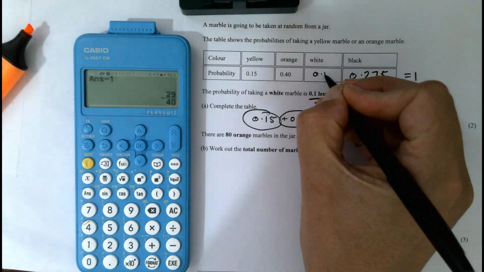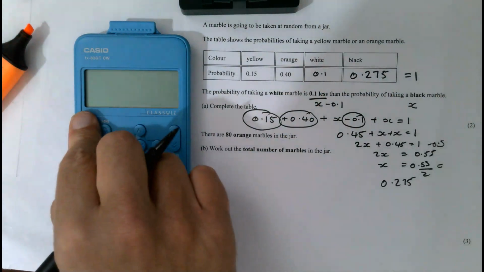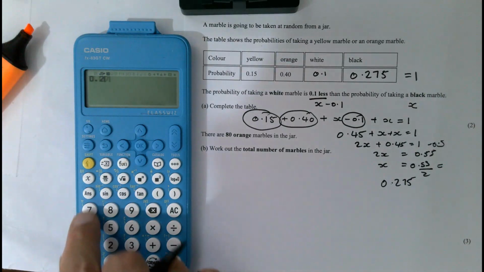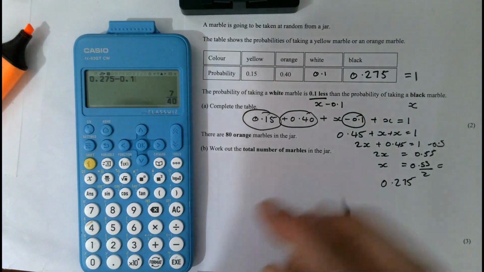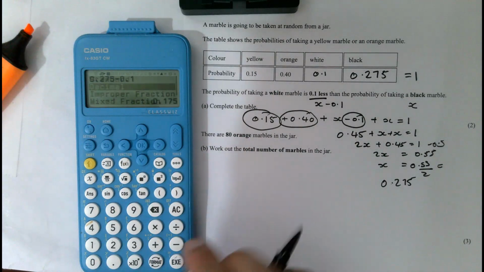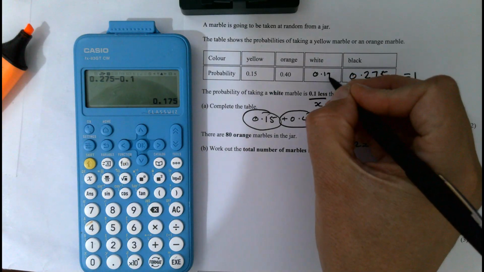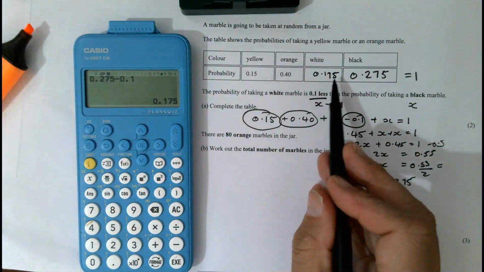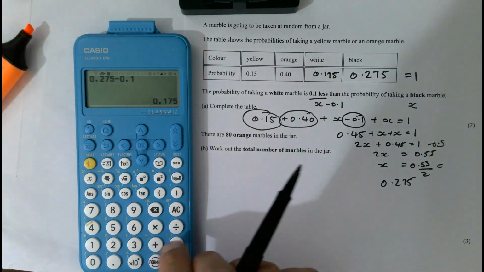So let's just clear that on the calculator. 0.275, take 0.1, gives me, format decimal, 0.175. Right, now I don't like those numbers, they look strange, so I'm just going to add them up to check that that does equal 1.